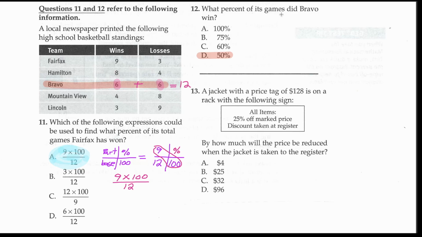Now let's put that in the formula here. Remember, this is 100%, and we don't know what percent, but we know that they win 6 out of 12 whole games.